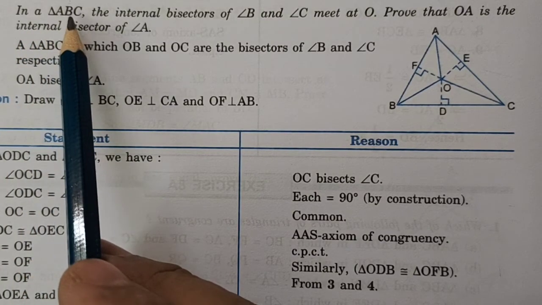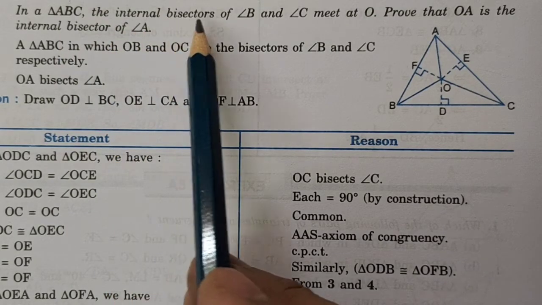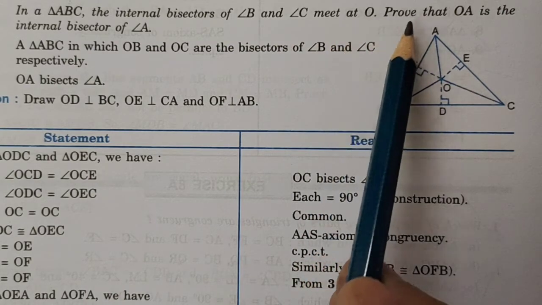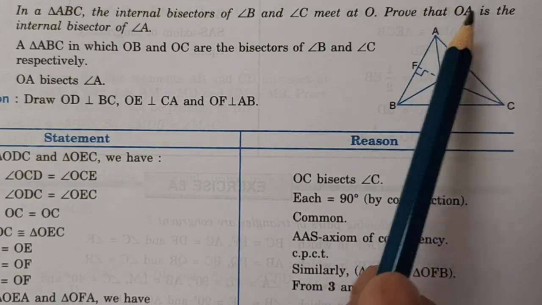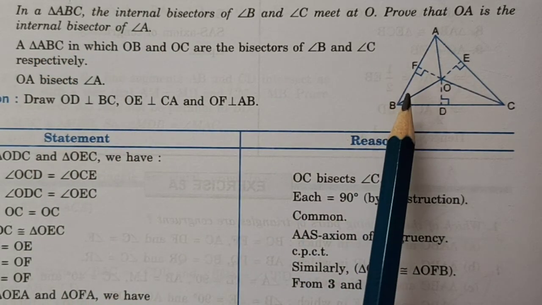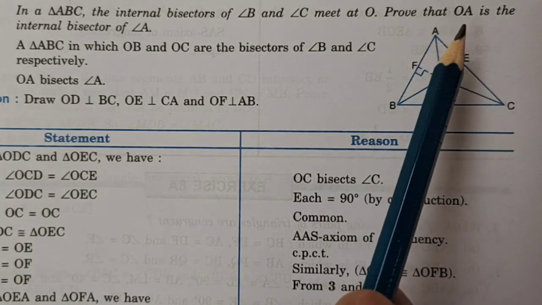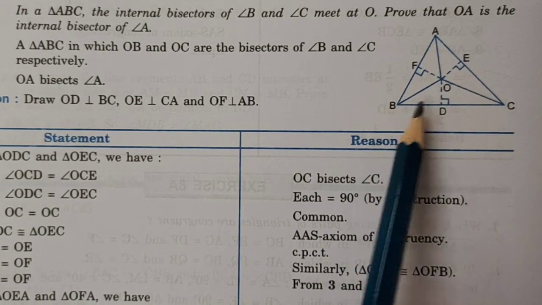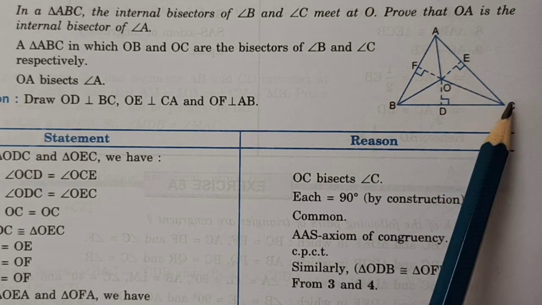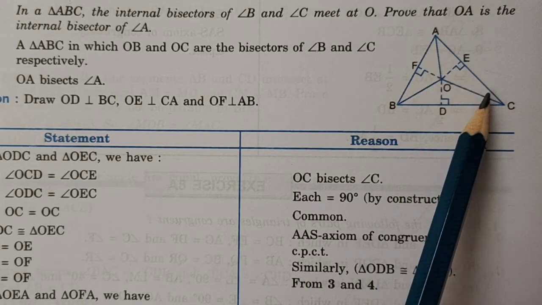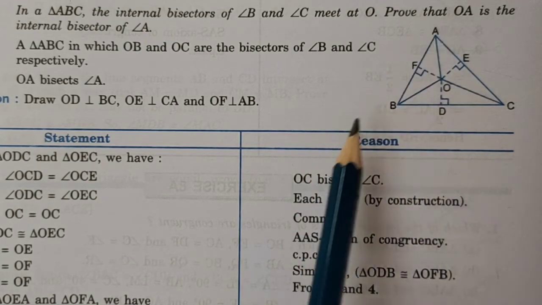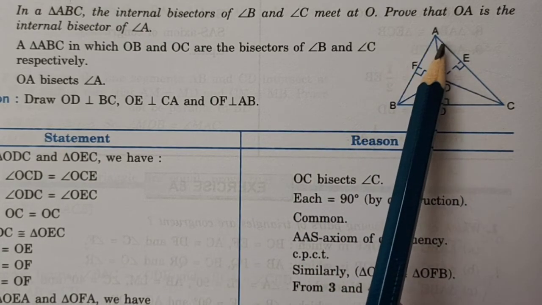In a triangle ABC, the internal bisectors of B and C meet at O. Prove that OA is the internal bisector of A. In triangle ABC, the bisector of B meets at O, and the bisector of C meets at O. We need to prove that OA is the internal bisector of A.